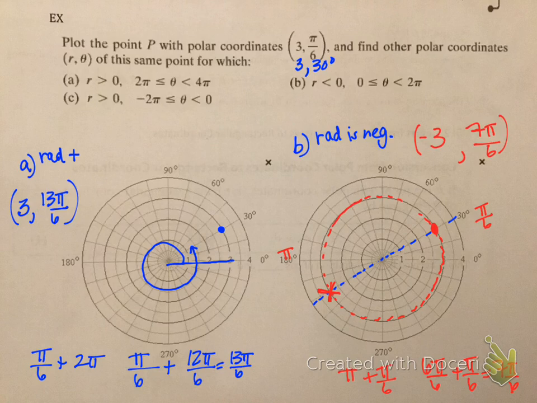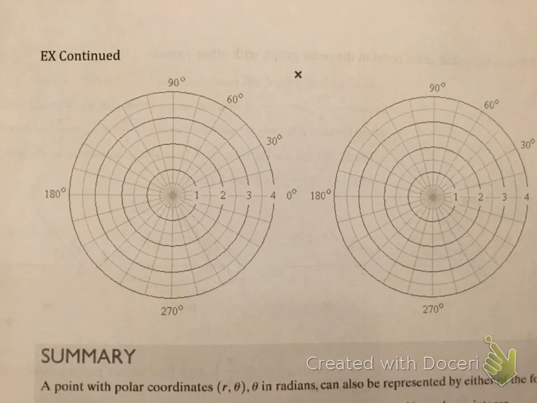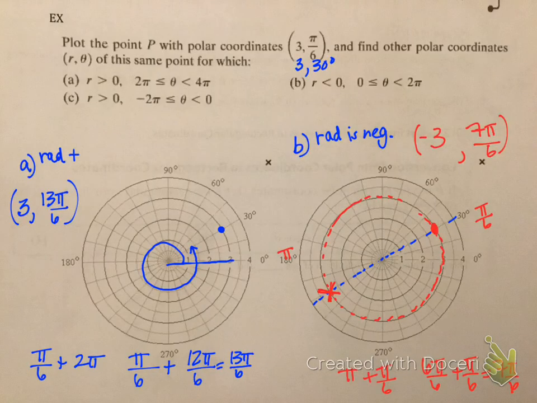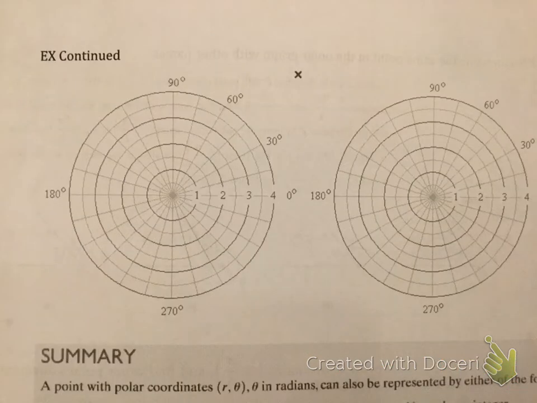We need to do part C. Okay, so part C says, hey, I want you to take care of this last one. And the radius is positive this time. If we look at part C, the radius is positive, but we have to use a negative angle to represent that point. Okay, so once again, plot the point 3, 30 degrees.